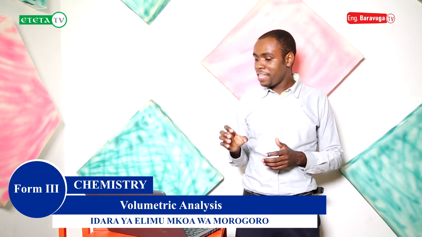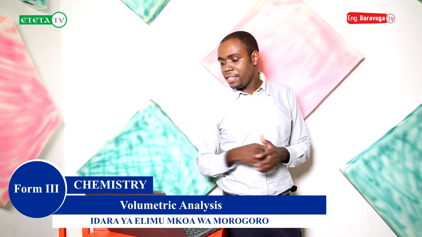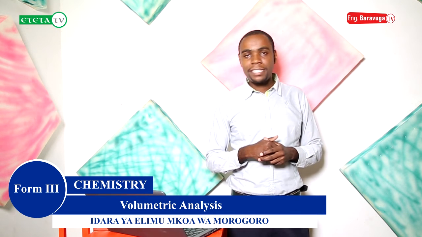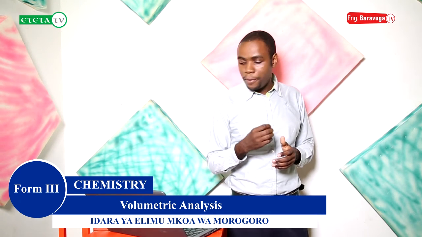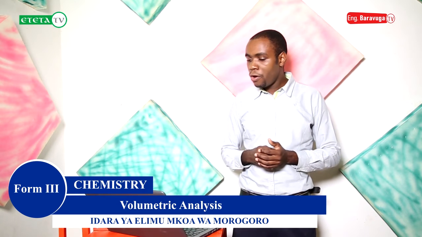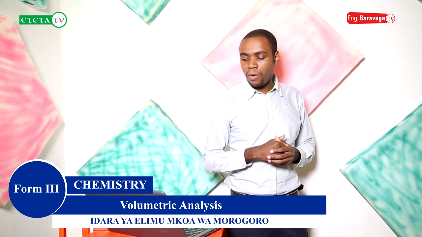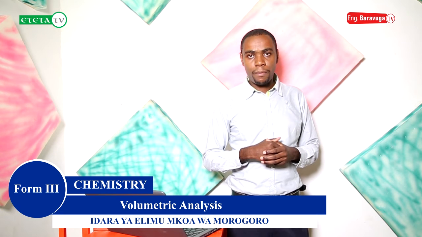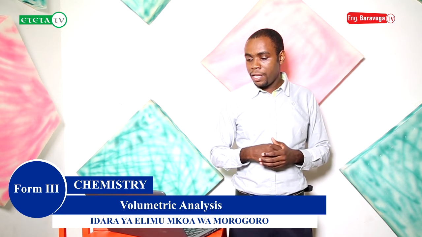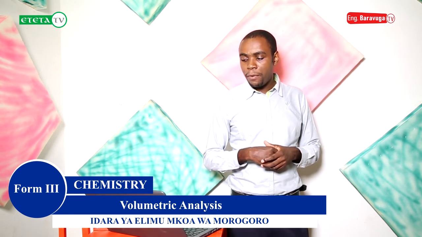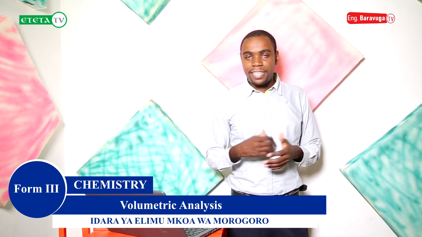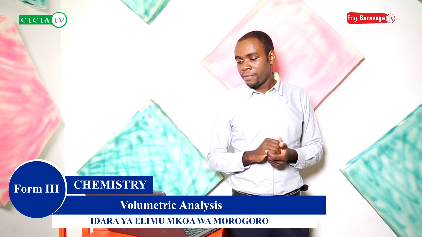You have been given the mass concentration, which is 10.6 grams per decimeter cube, and the molarity, which is 0.1 capital M or mole per decimeter cube. The compound is X carbonate, so the element X is unknown.